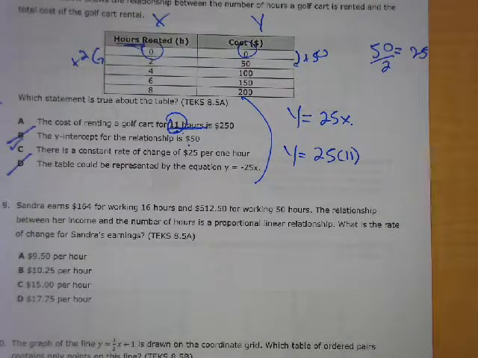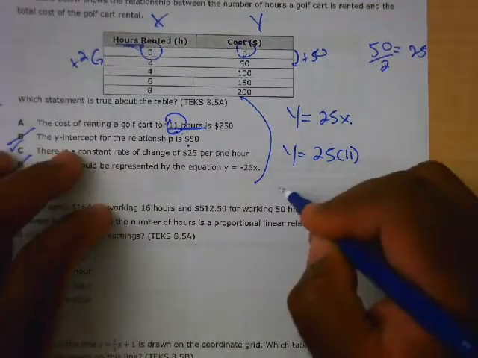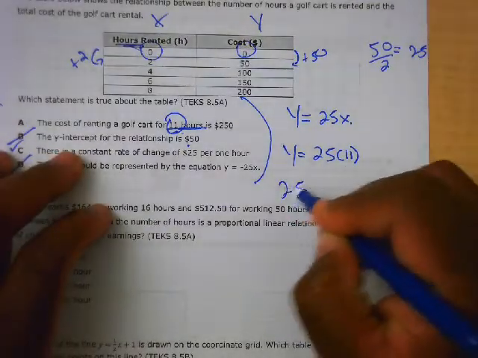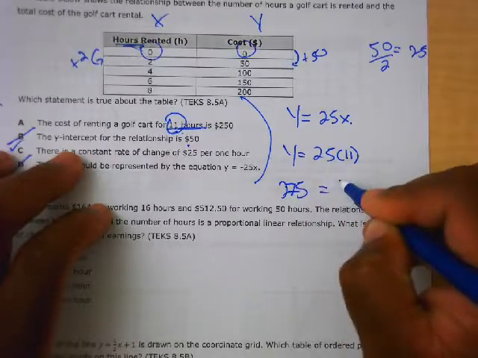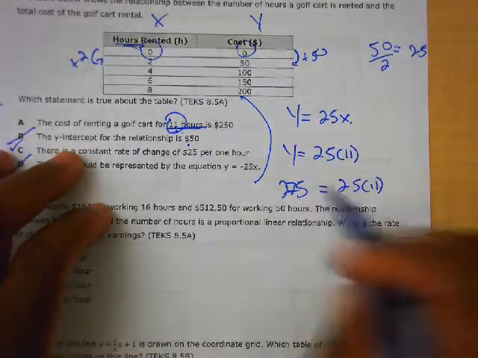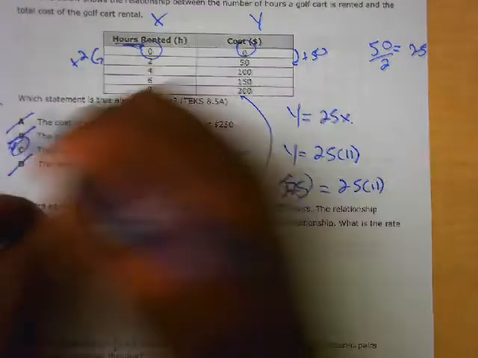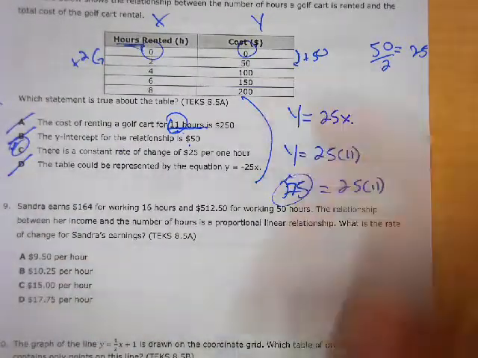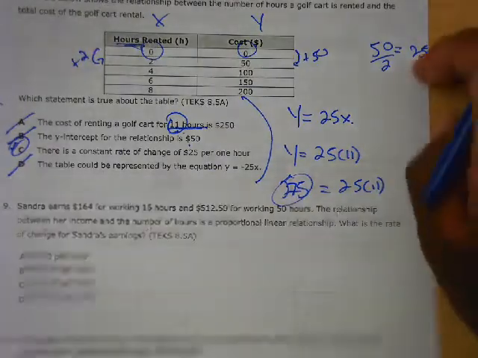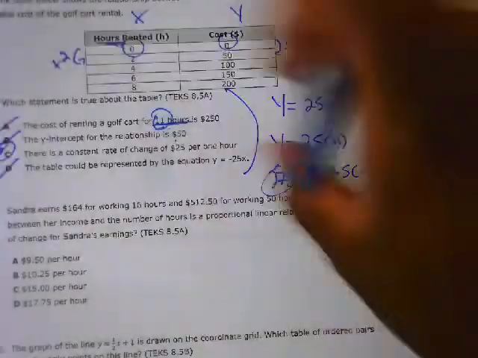It's 275. So 275 equals 25 times 11. Therefore, this is not true. The answer is C. So basically, you just have to go through and solve for the equation first and then figure out what's true about that equation.